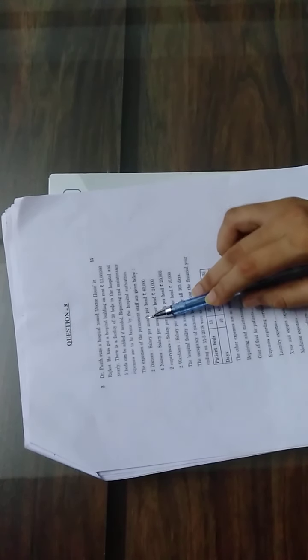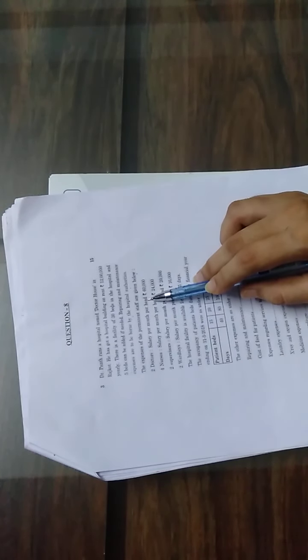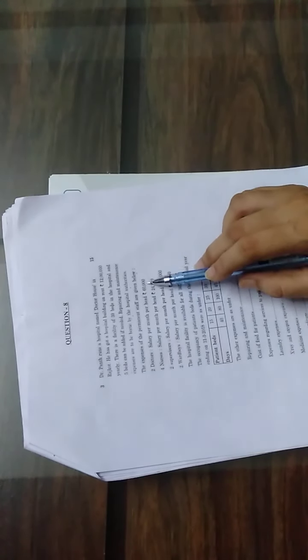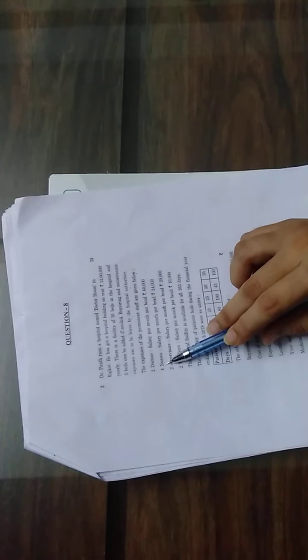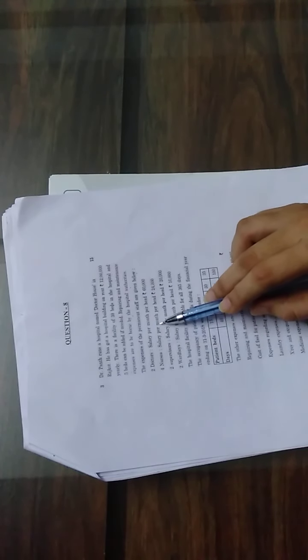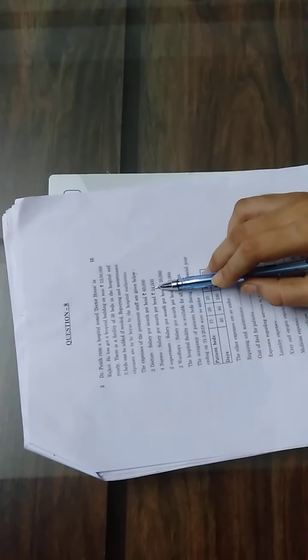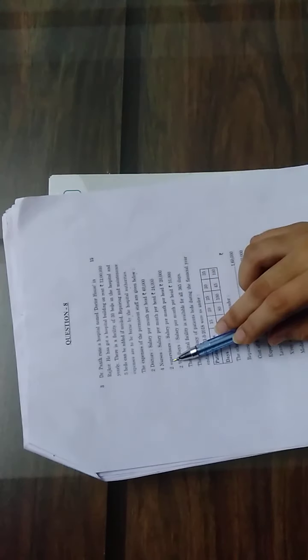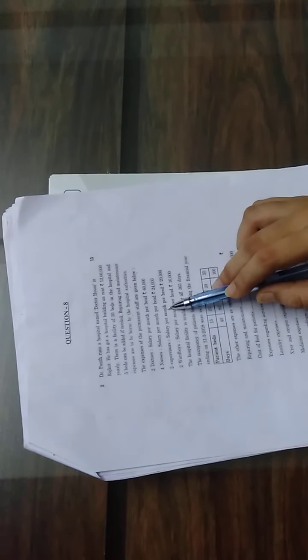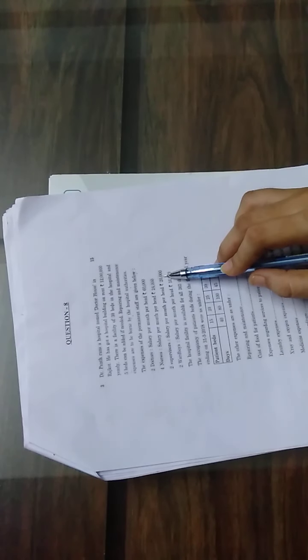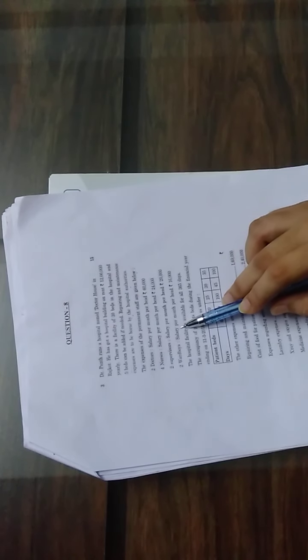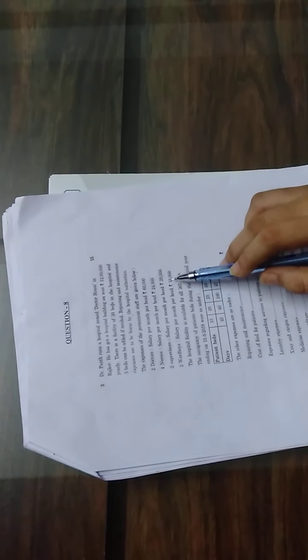Salary per month per head, that means the salary of one doctor for one month is 60,000 rupees. Second one, number of nurses are 4. Salary per month per head 24,000 rupees. Next, supervisors. 2 supervisors are there. Salary per month per head 20,000 rupees. Then after, 2 ward boys. Salary per month per head 16,000 rupees.